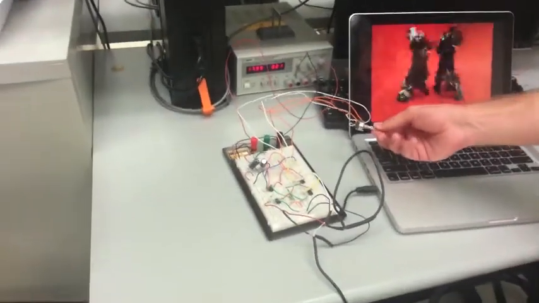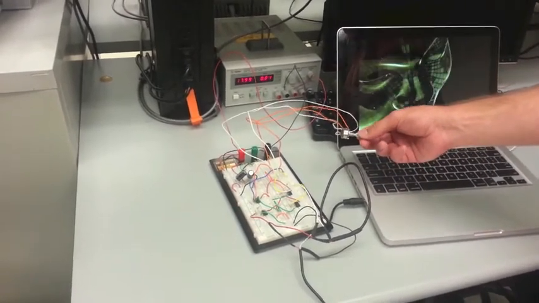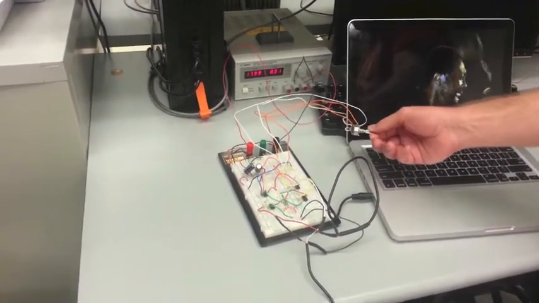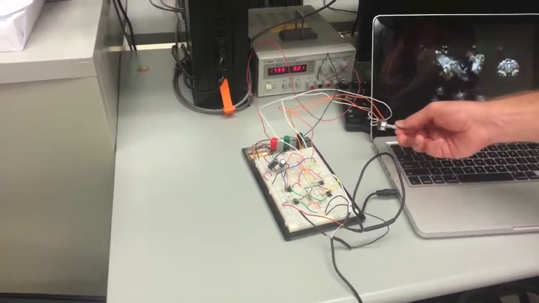This is loud. This is soft. Being controlled by a potentiometer, aka a resistor that changes value based on your manipulation.